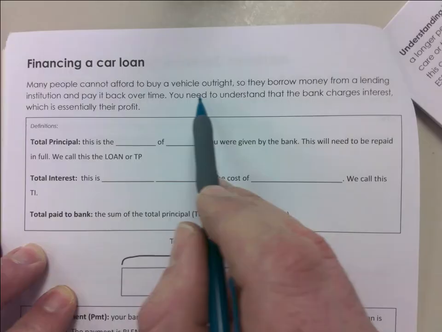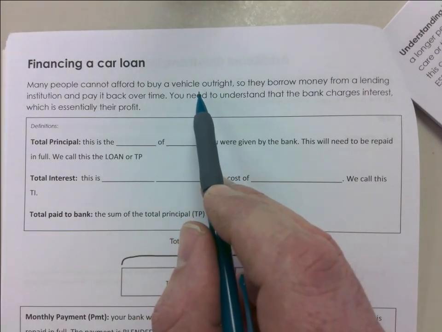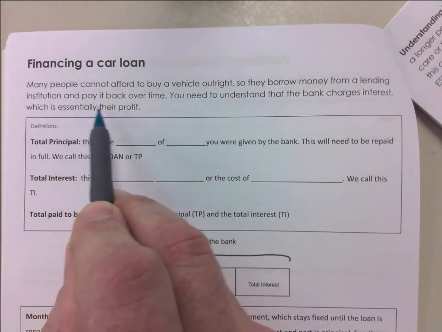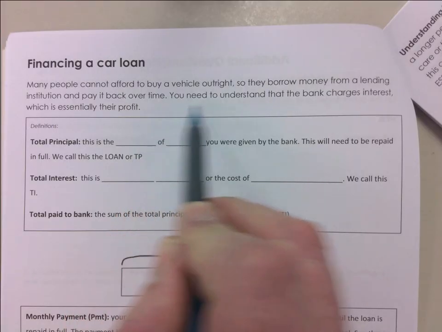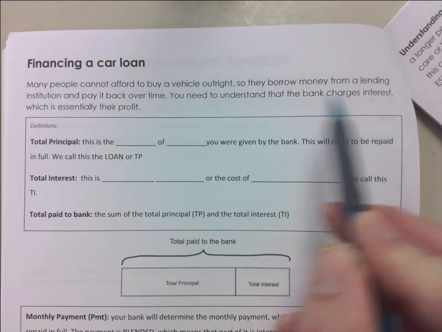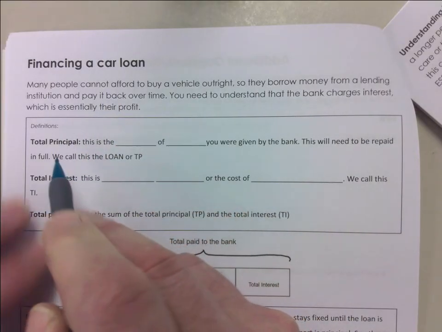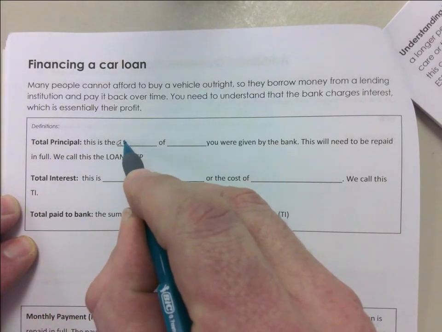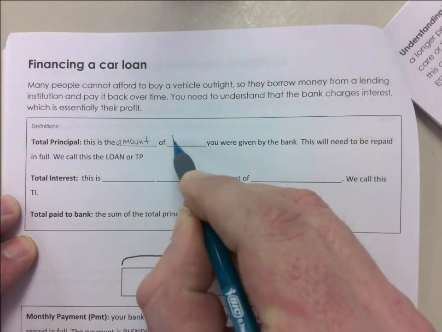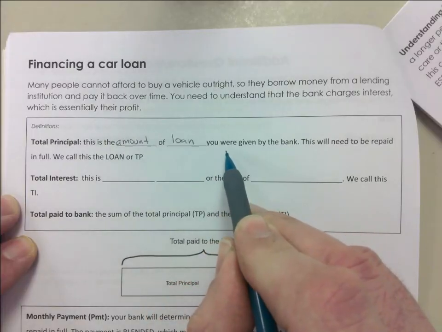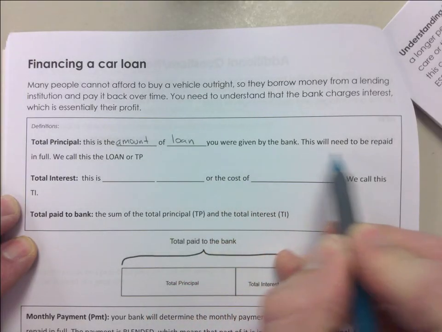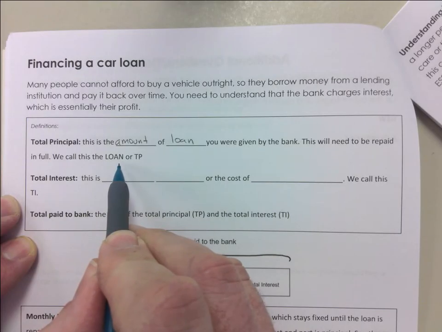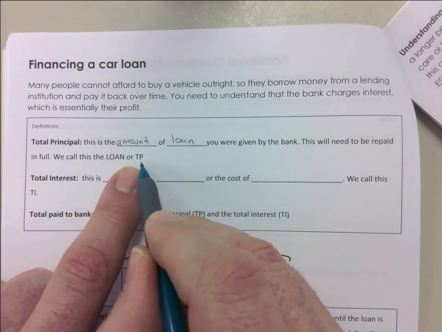Many of you probably are not going to buy a vehicle outright. It could be, if you can, that's great. So they borrow money from a lending institution and pay it back over time. You need to understand that the bank charges interest, which is essentially their profit, okay? So the total principal is the amount of loan you were given by the bank. You will need to have repaid this in full. This can be called the loan or the total principal.